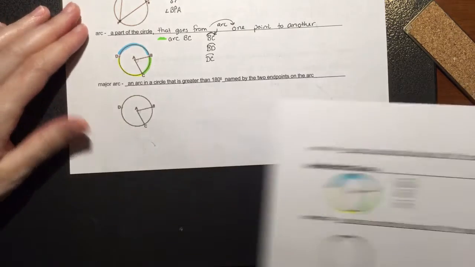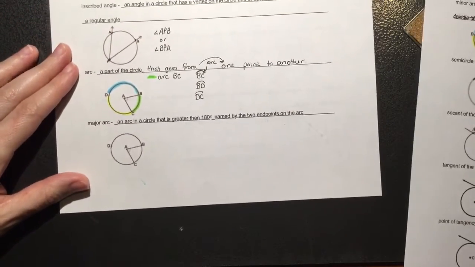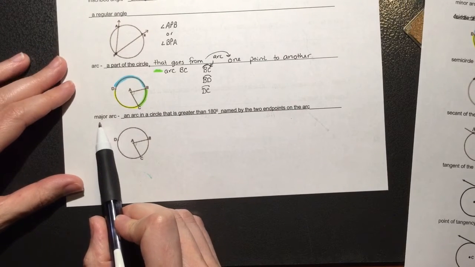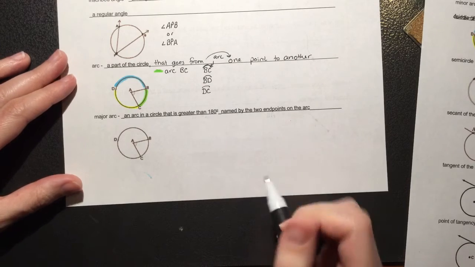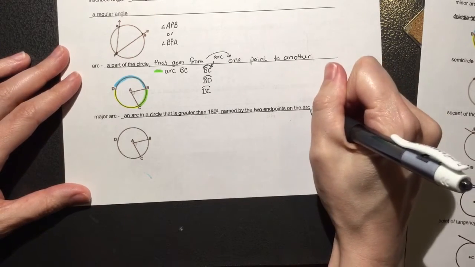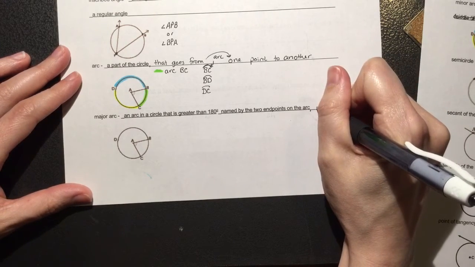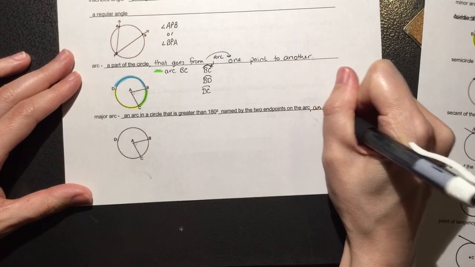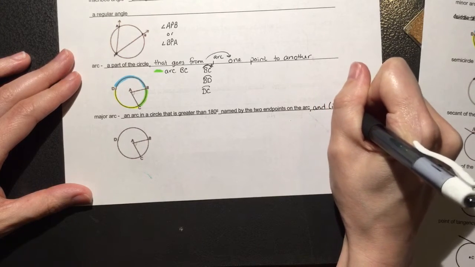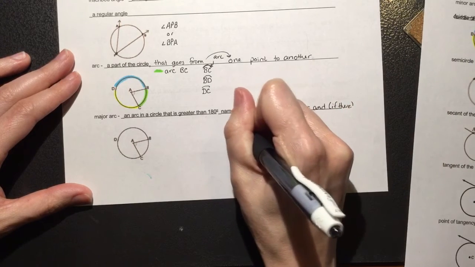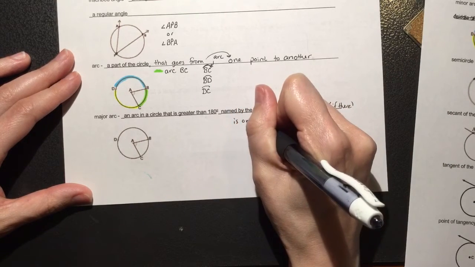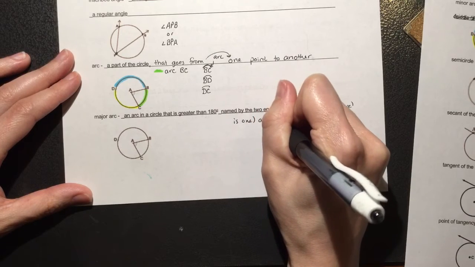Well, if we're going to classify something as being less than 180 degrees, we can classify something as being more than 180 degrees. And that would be a major arc. And that's going to be named by the two endpoints on the arc, and if there is one, a point in the middle. I think I got these definitions switched.